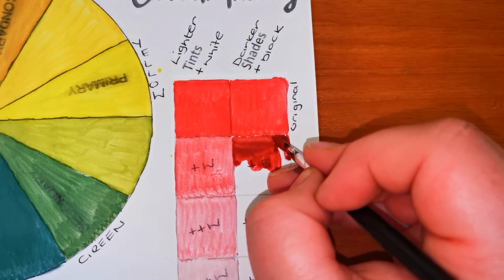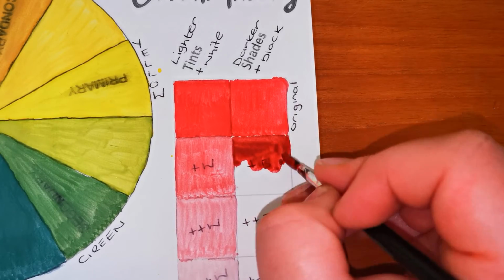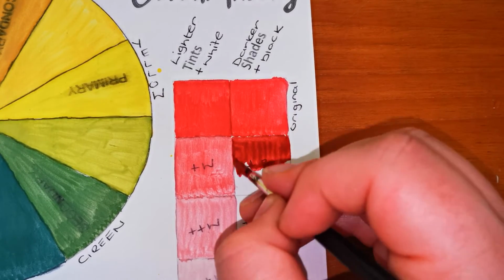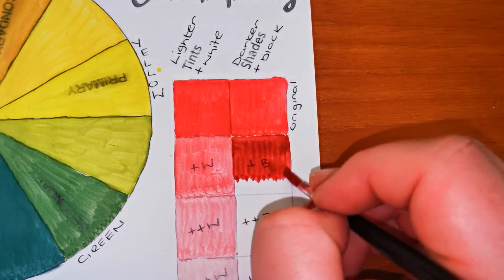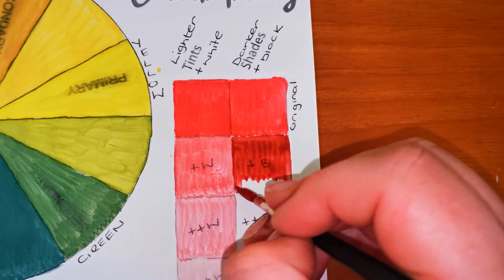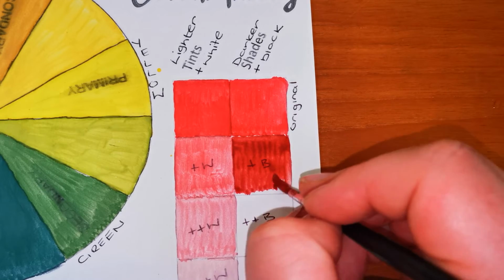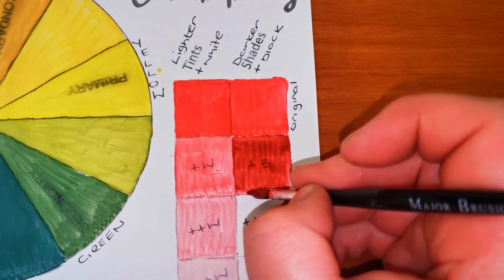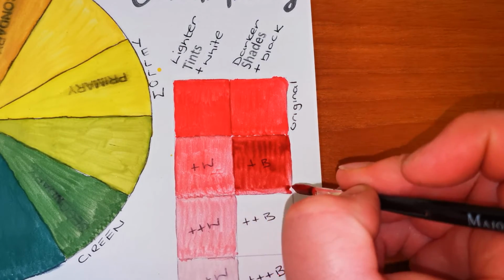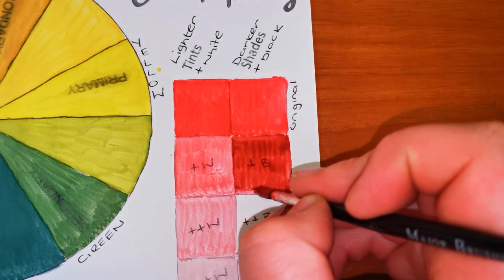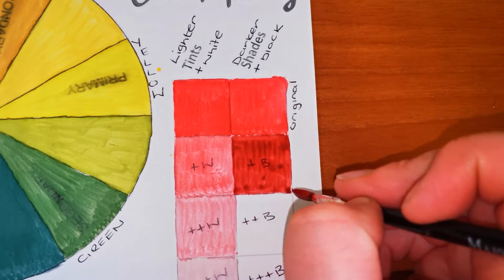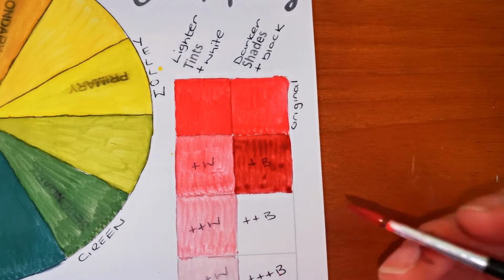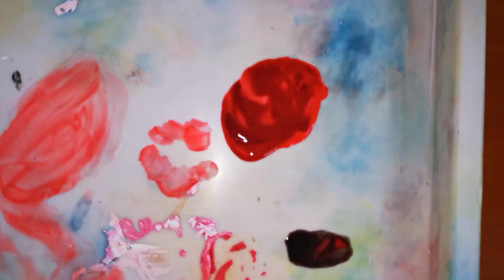So shade is a darker version of a colour, and this is definitely a darker version of red. There we go. So now what I'm going to do next, I've washed my brush.